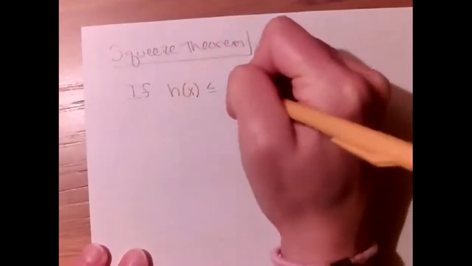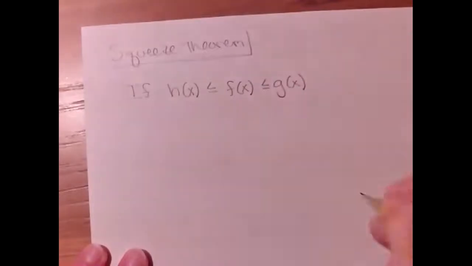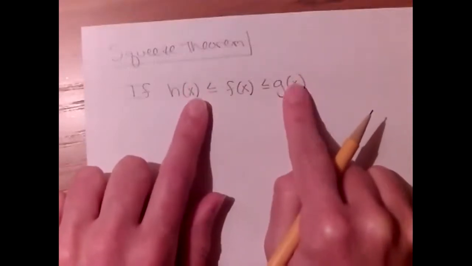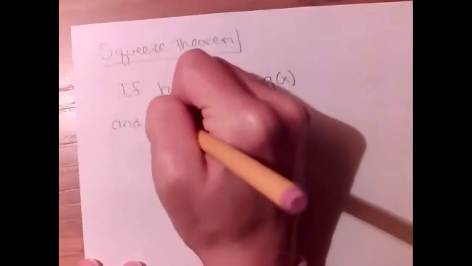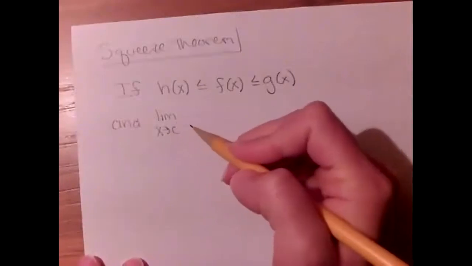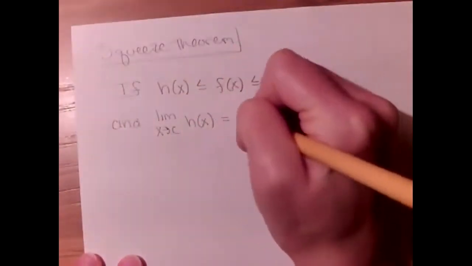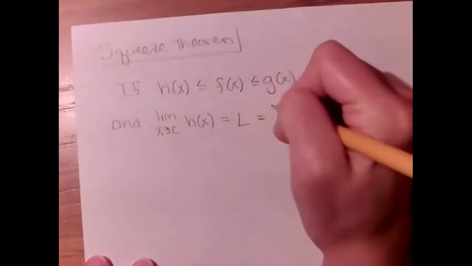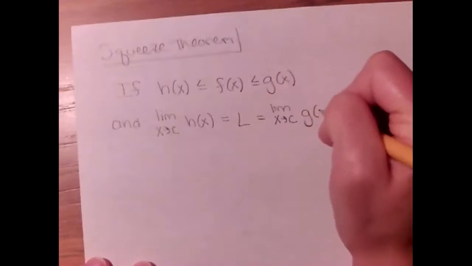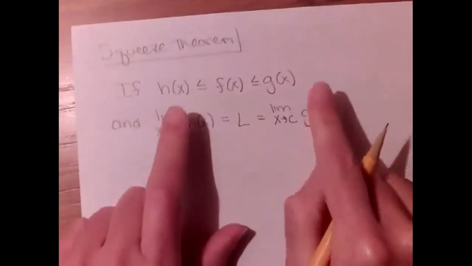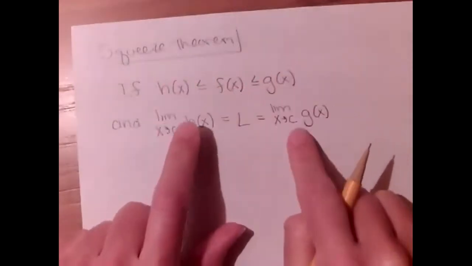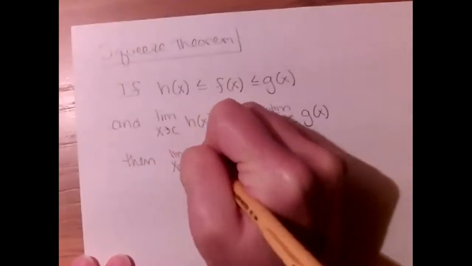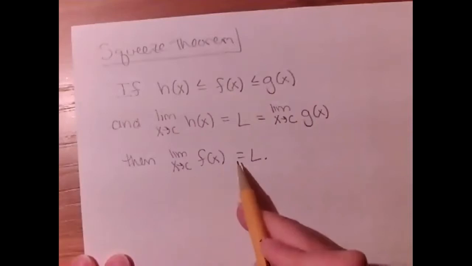If h of x is less than or equal to f of x, which is less than or equal to g of x, what that means is function f is squeezed in between functions h and g. So if that is true, and the limit as x approaches c, and again, c can be any number, for h of x equals some number L, like say that limit goes to 12 or 17 or 65, whatever you have, and that is also equal to the limit as x goes to c for g of x. So if f is stuck in between these two, and both of those two have this limit L where they are heading, then the limit as x goes to c for f of x also equals L. That's the conclusion that you're allowed to make.